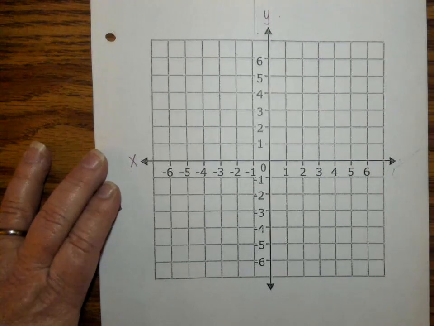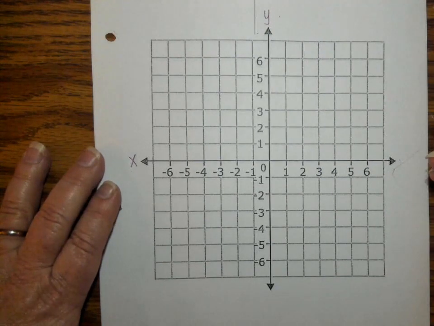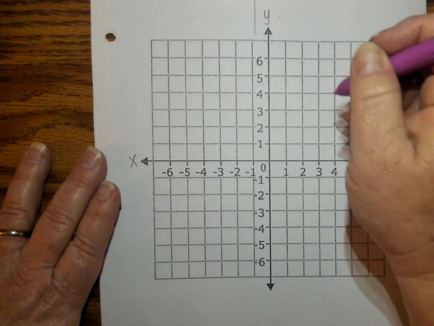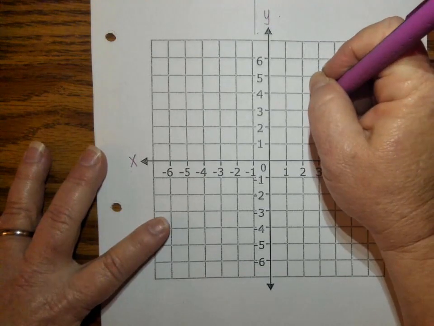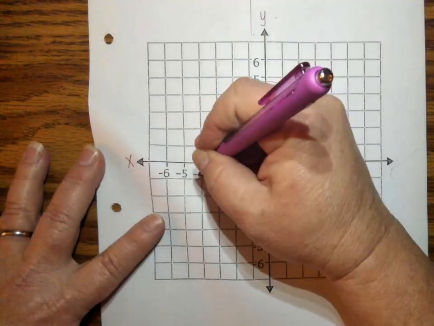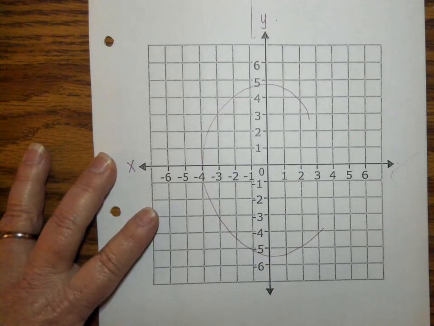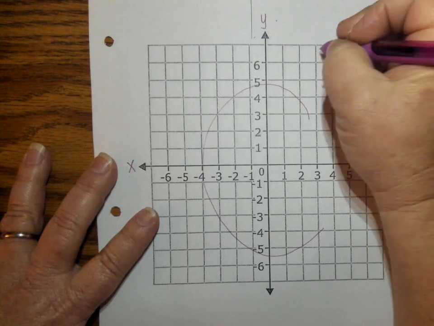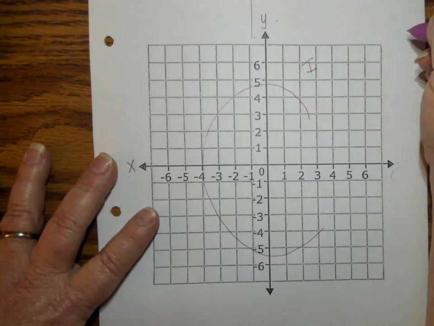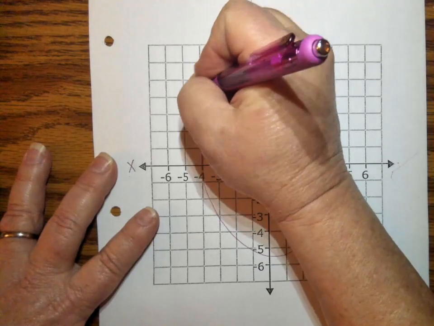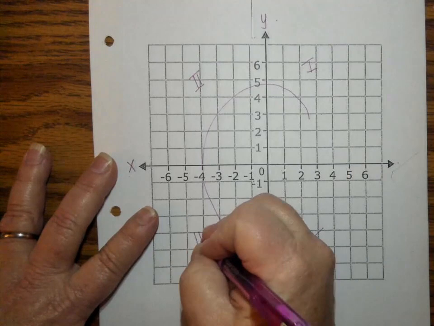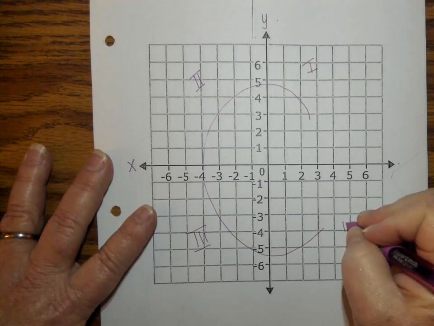We're going to talk a little bit about the quadrants. I don't know if you've ever been taught this trick, but if you draw a C on a 4-quadrant grid, you start your C in quadrant 1, then it goes to quadrant 2, then it goes to quadrant 3, and this is quadrant 4.